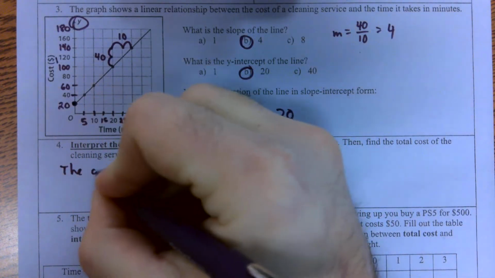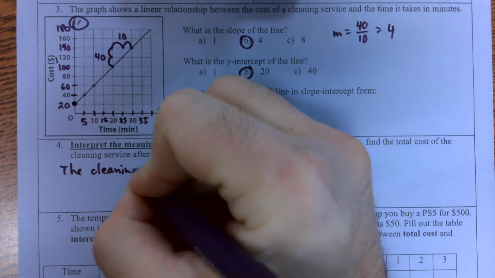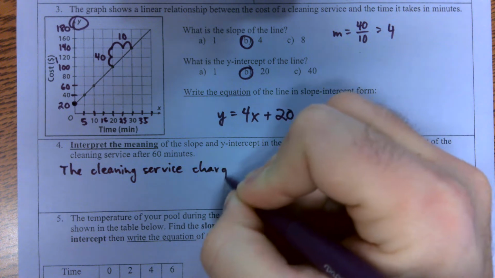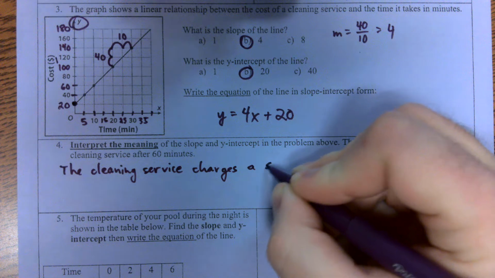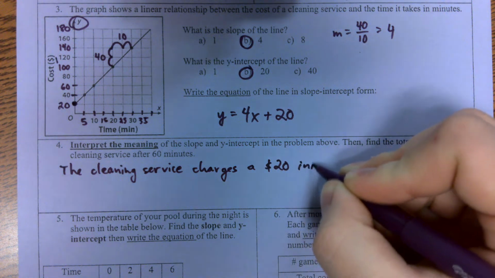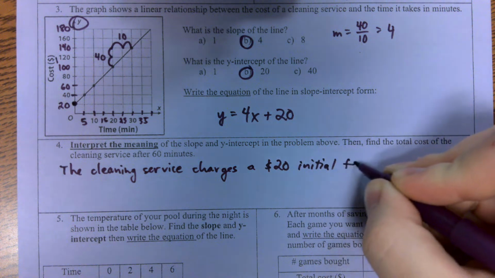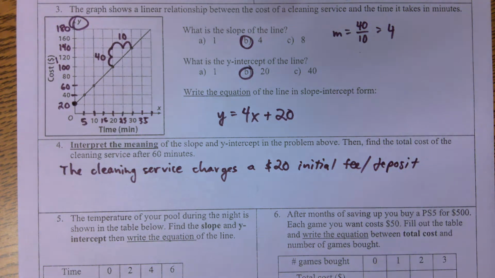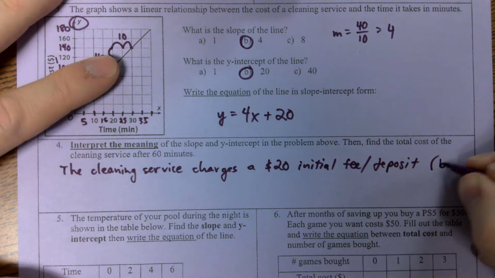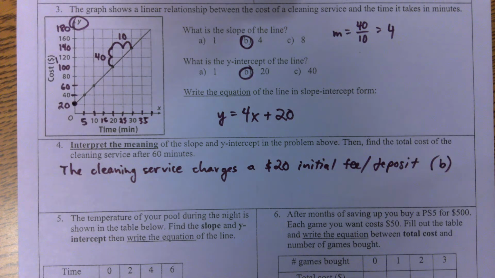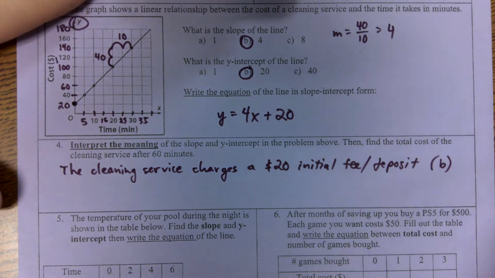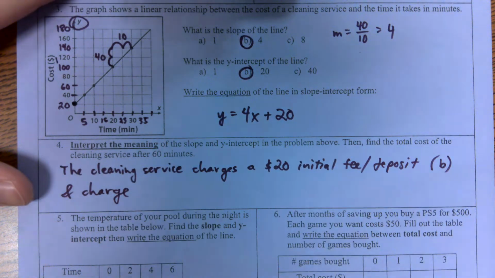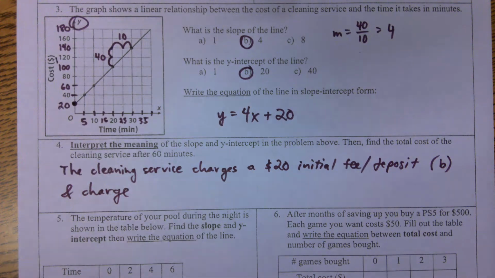Well, we can say that the cleaning service charges a $20 initial fee, or we could say even deposit. And that represents our B. And we can say they also charge how much money per minute.